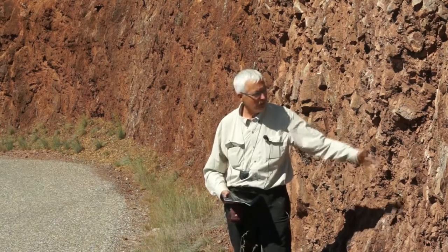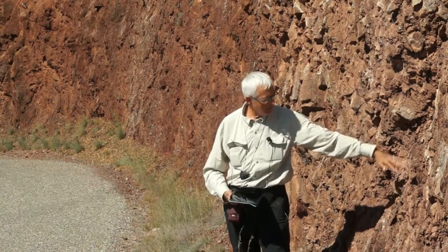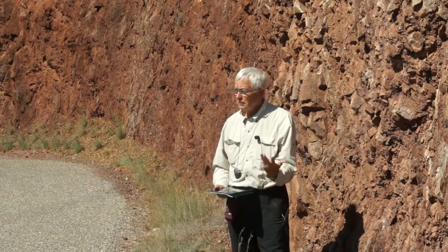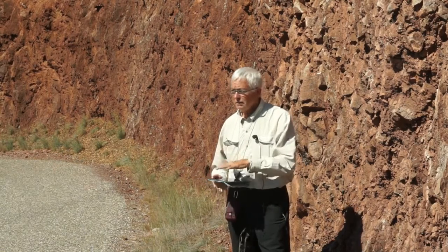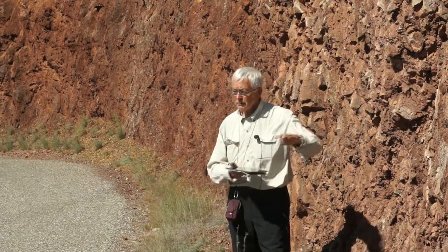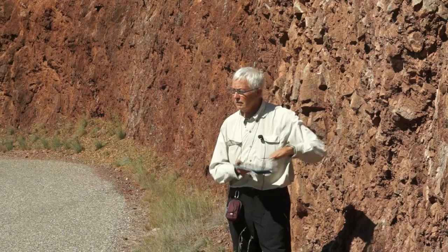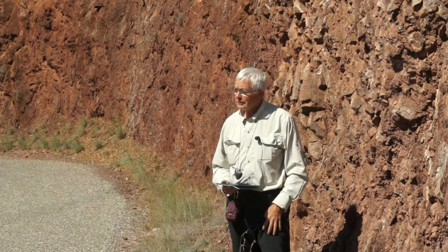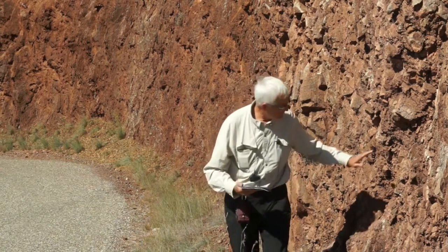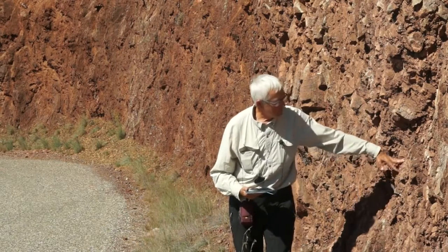So if you have 100 meters of this, you need to know the time which is represented, because masses of sediments are used also to estimate fault displacement. Okay? So please check the outcrop.